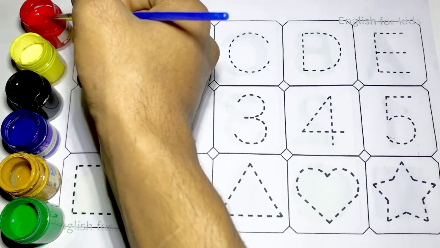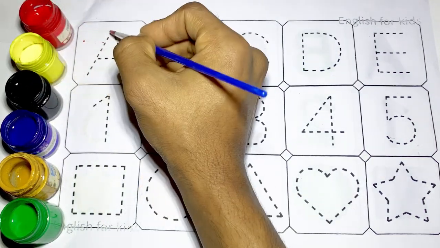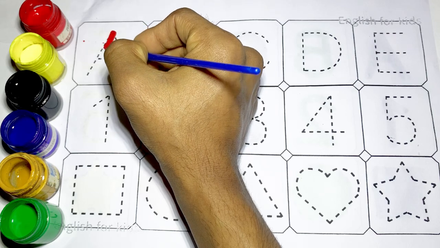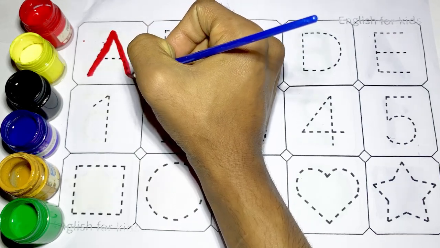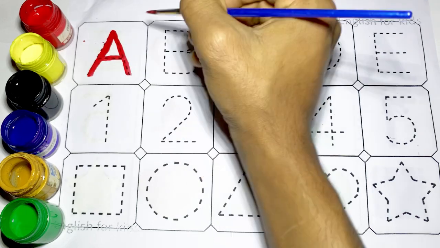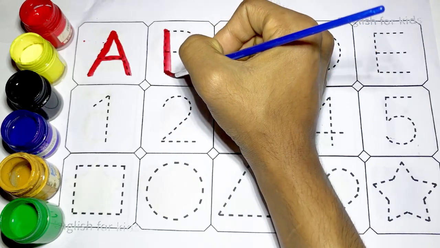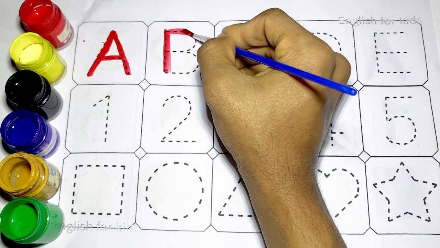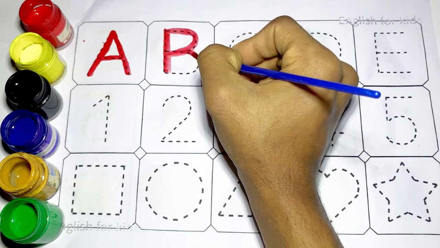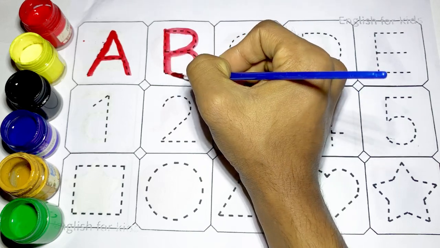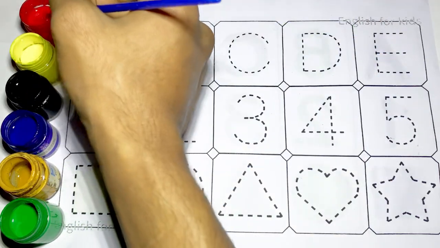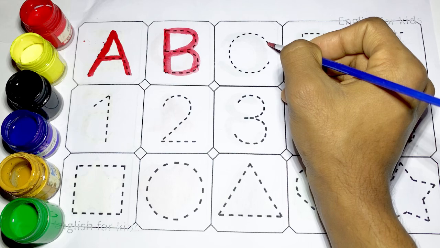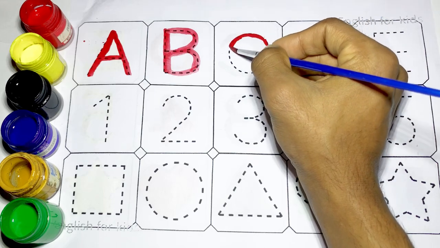Kids, first draw A. A for apple, A for aeroplane, and use red color. B. B for ball, B for bat, and again use red color.